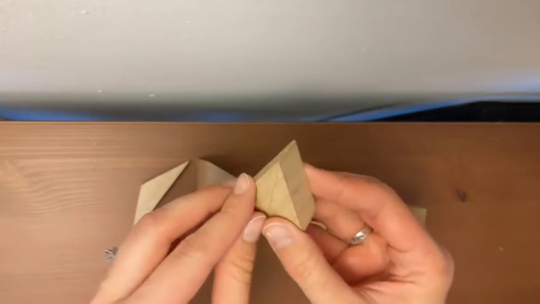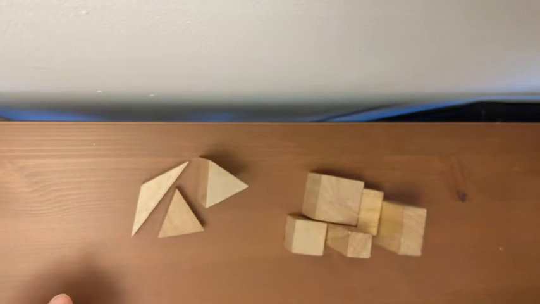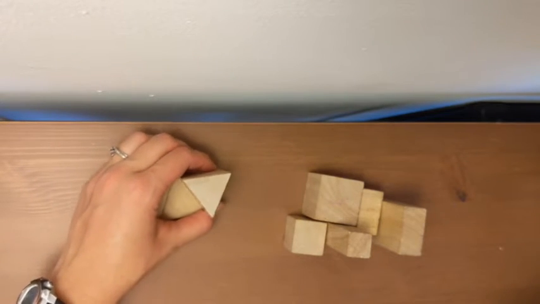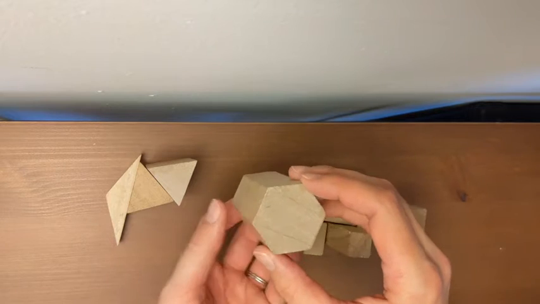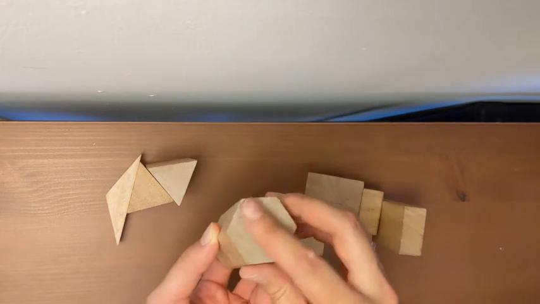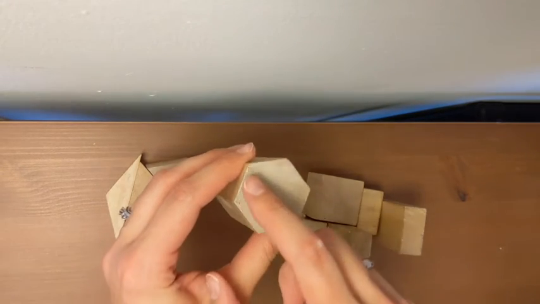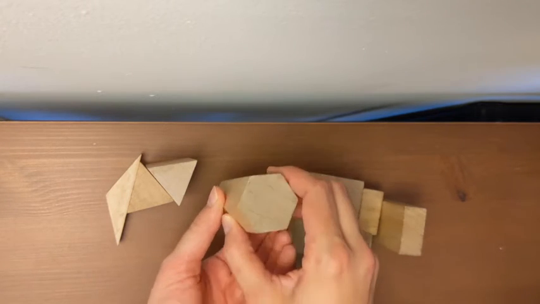Here's a third triangular prism. We could have different shapes of prism based on the shapes of those two opposite faces, sometimes called bases. For example, this is a hexagonal prism, since those two opposite faces that are congruent are both hexagons with 6 sides.